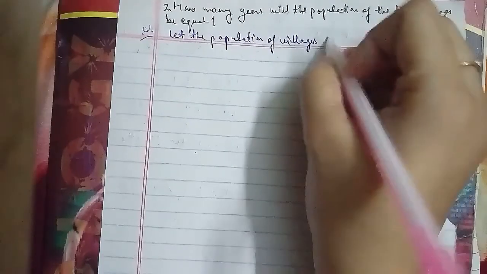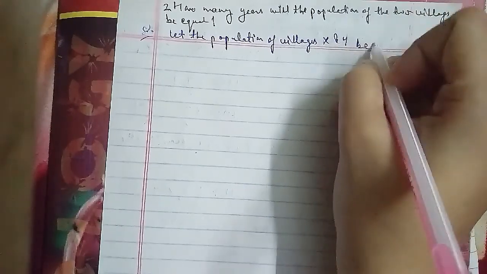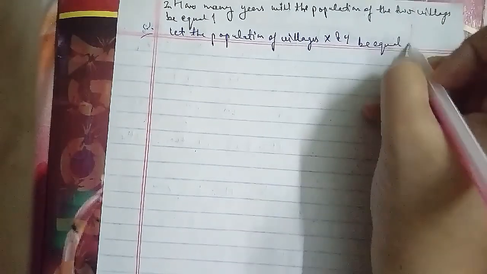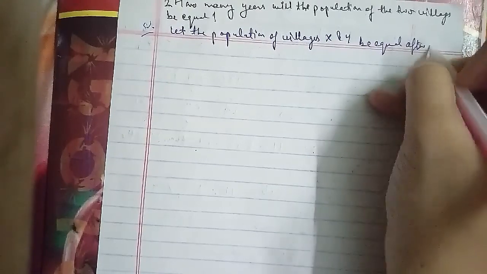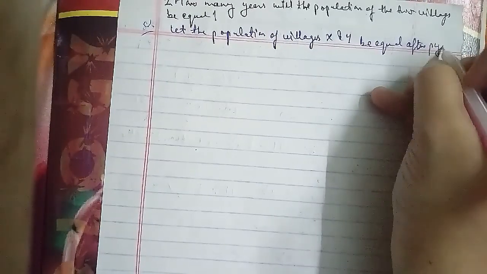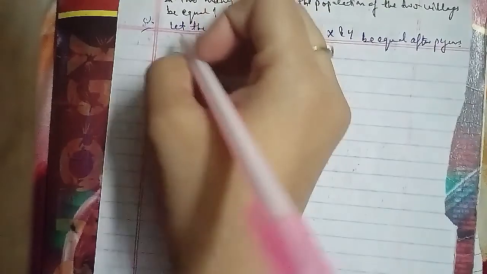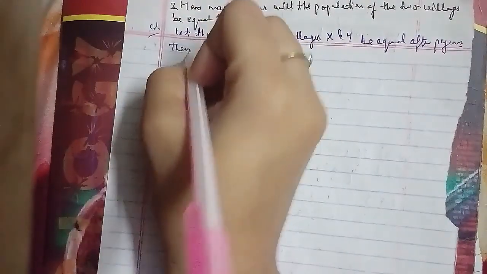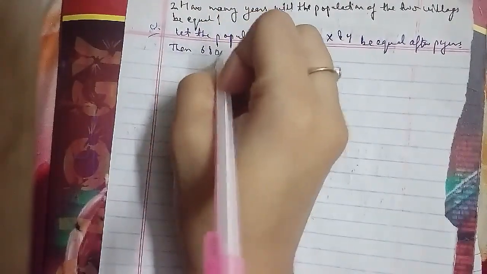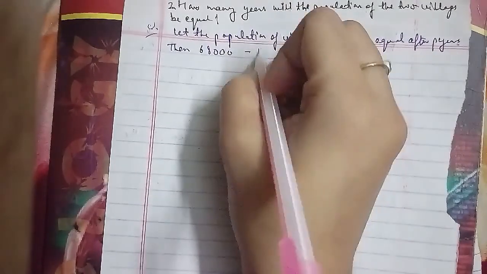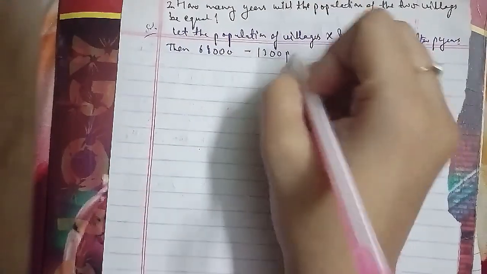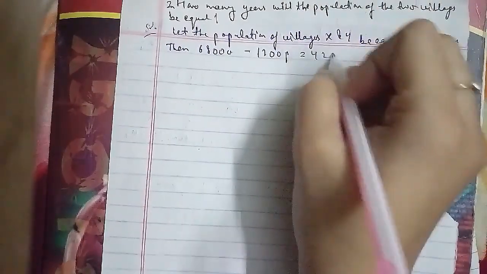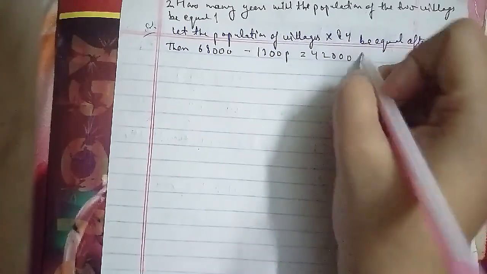So their population will be equal after 13 years. Okay, so how many years will the population of the two villages be equal? So that is after 13 years. That will be the right answer for this question as well.